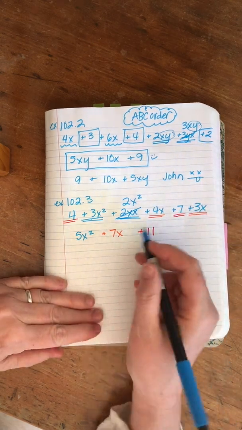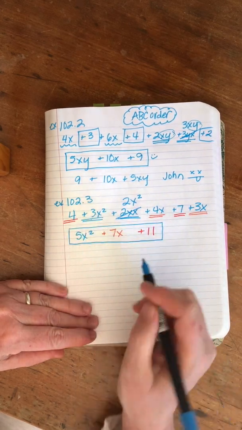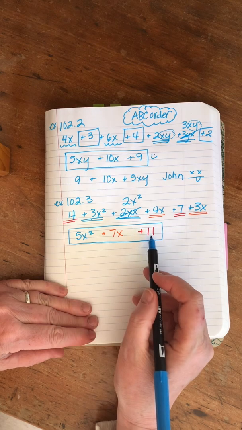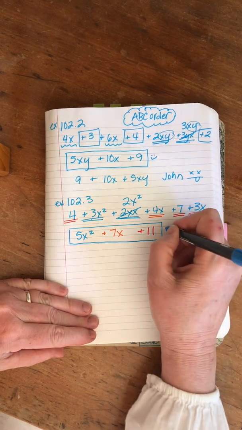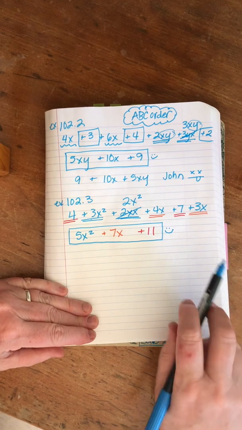Again, John gets the same terms as us, but he gets them in a different order. I don't like that. Put them in order from most complicated to least complicated. Right? The more letters, the more complicated it is, the general rule of thumb.